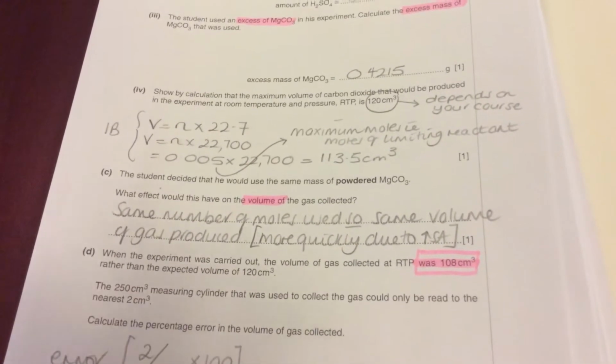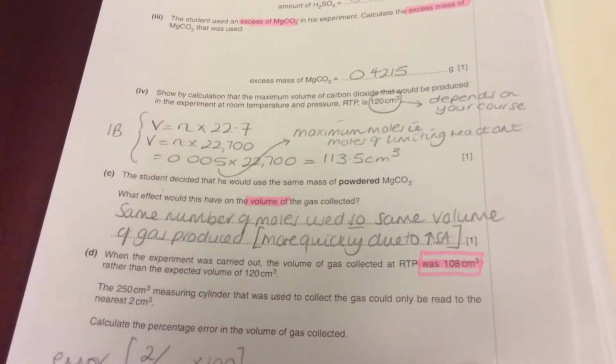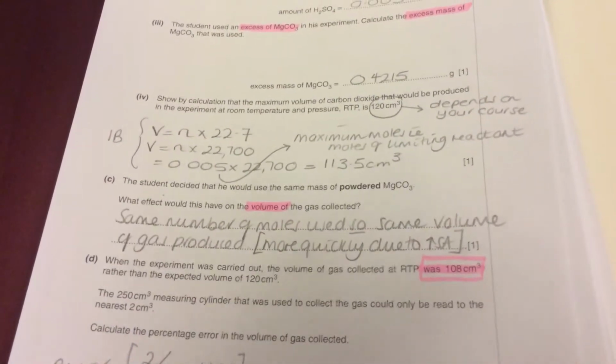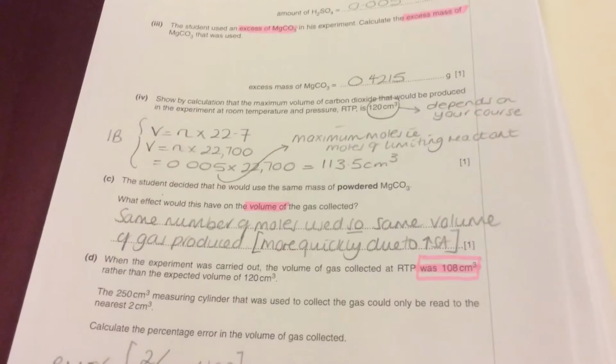So the mass used isn't changing, therefore the moles used isn't changing, therefore the moles produced is not changing. The volume remains the same.